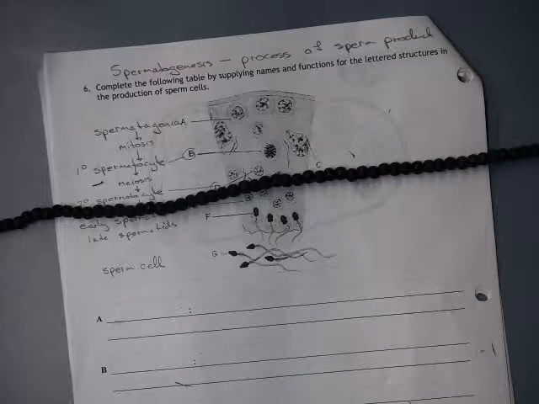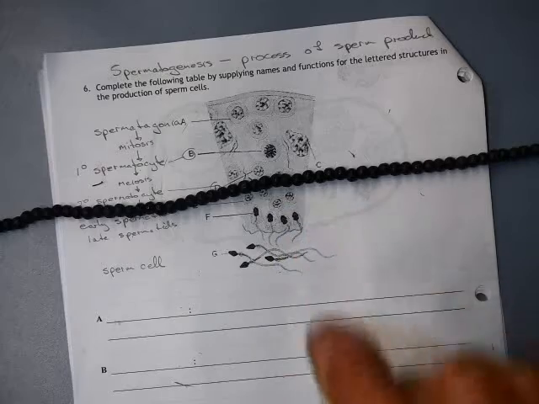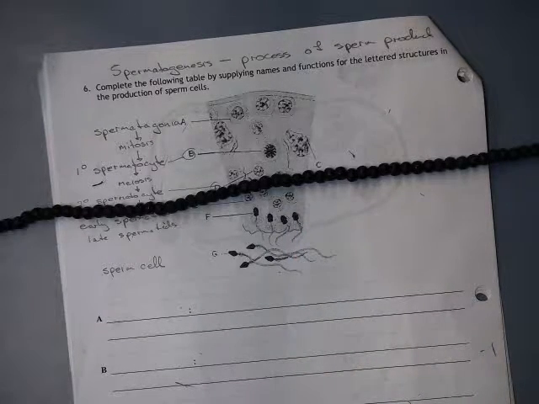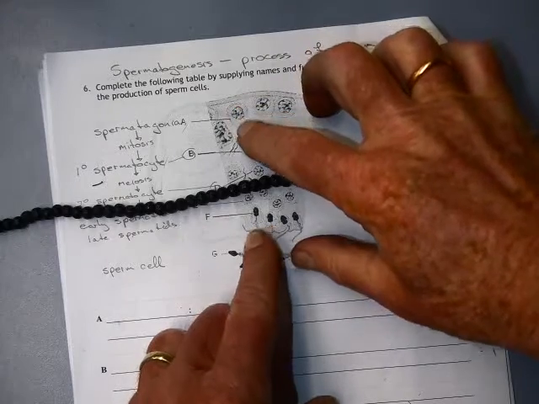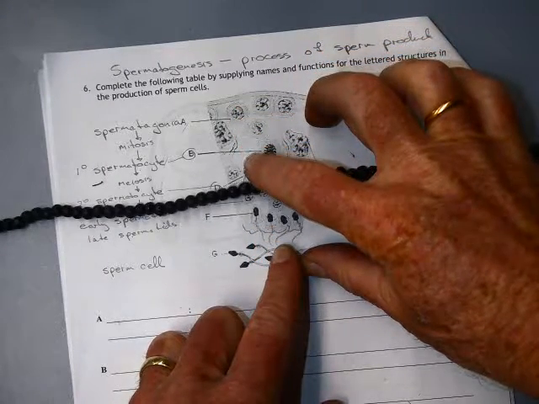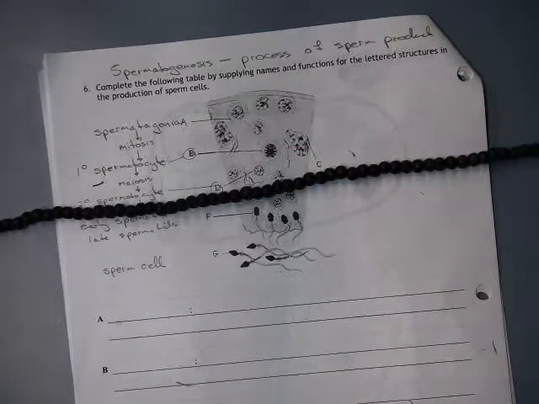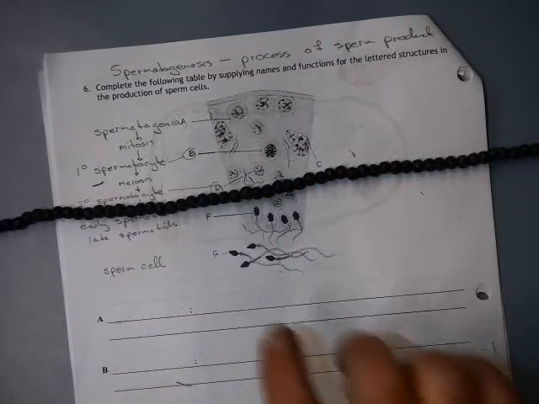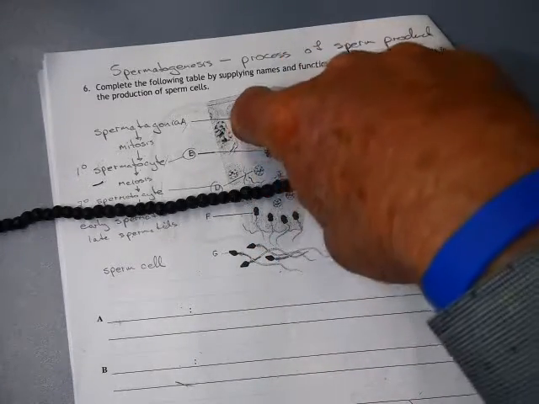And at the same time that they're going through stages, there are other cells in process already. So this is sort of like an assembly line, where as soon as these guys go through mitosis to form spermatocytes, oh no, wait a minute. No, it would be 4, because one of the spermatogonia remains.